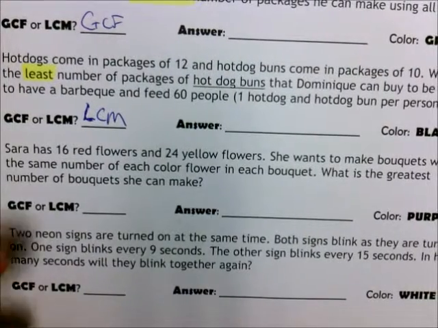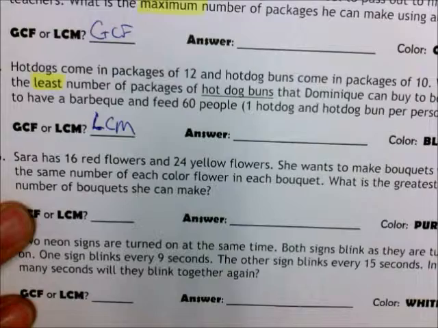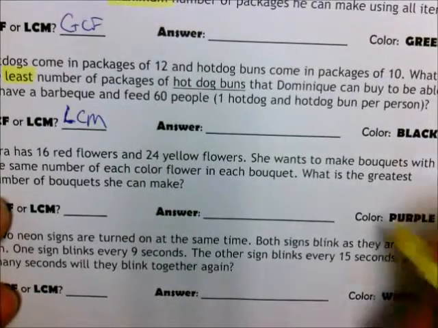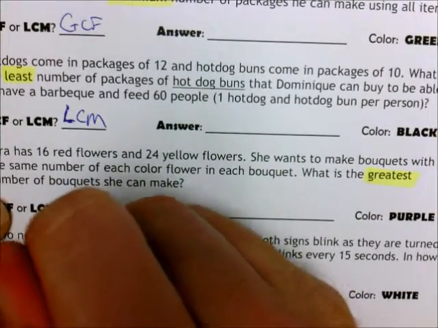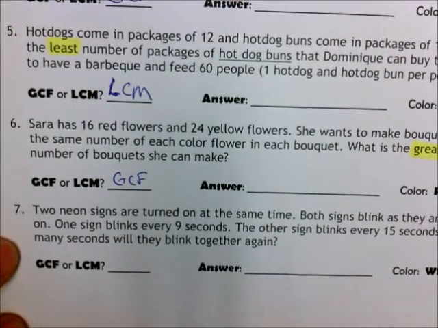Next, we have Sarah has 16 red flowers and 24 yellow flowers. She wants to make a bouquet with the same number of each color flower in each bouquet. What is the greatest? All right, greatest, GCF.